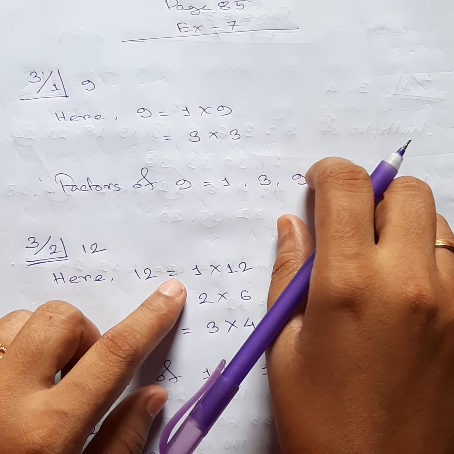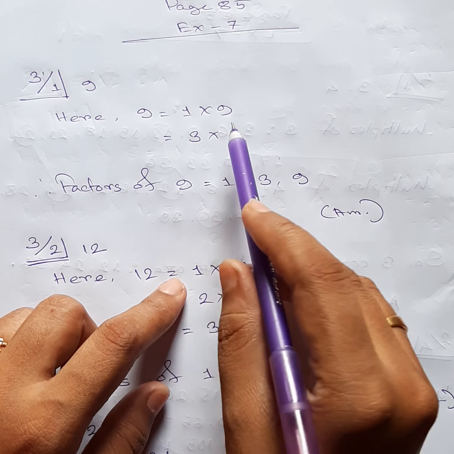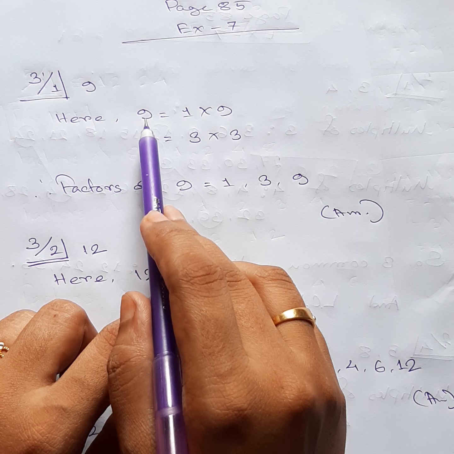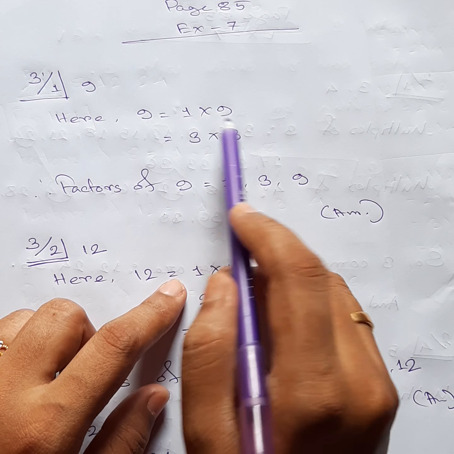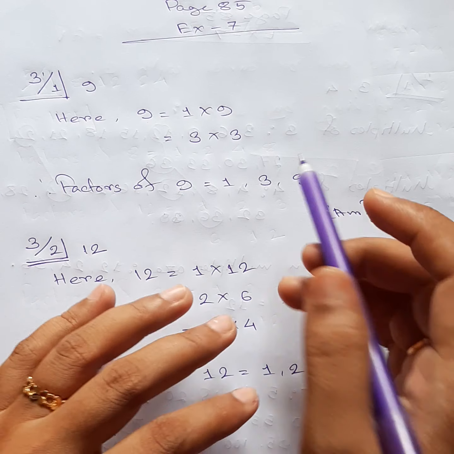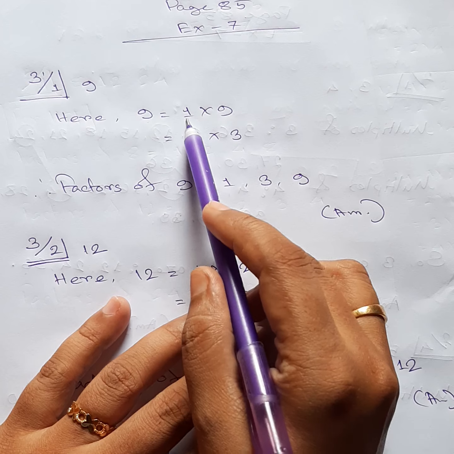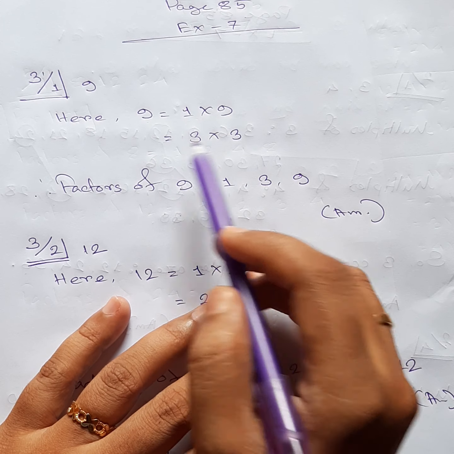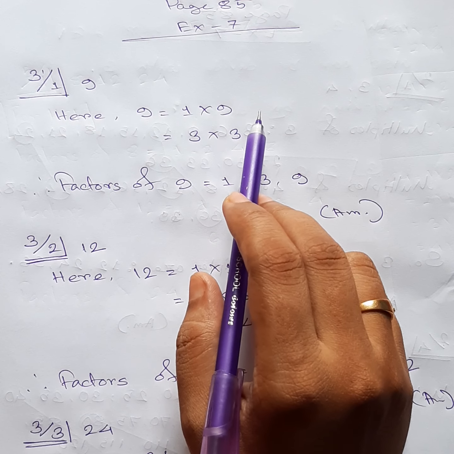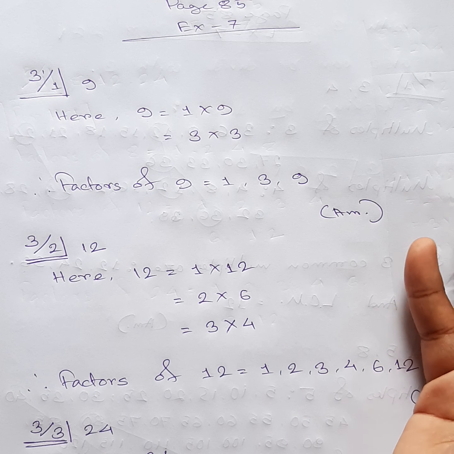But for factors you don't have to write that many, because we are breaking down the main number into a pair of 2 numbers whose product is the number. So you can see that 1 into 9, then 3 into 3, and you have to give the equal sign. Don't forget that. I hope you know how I break down this one.